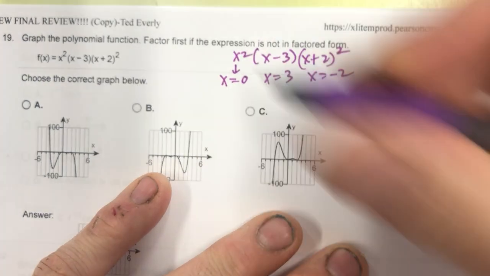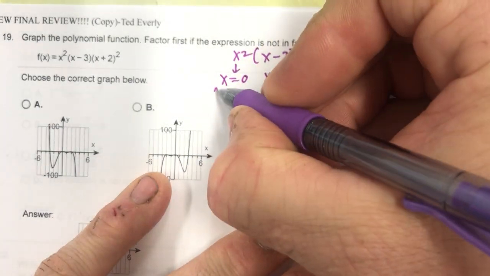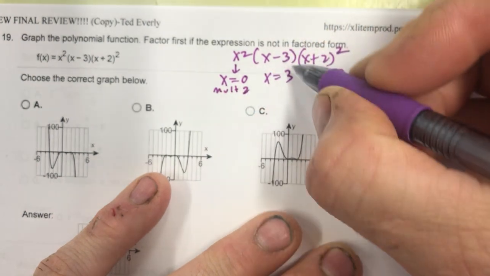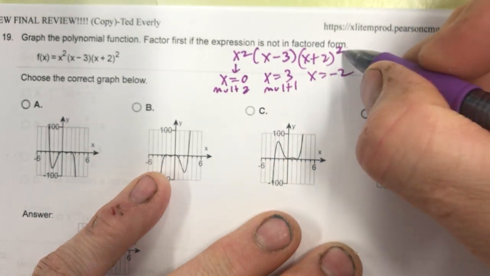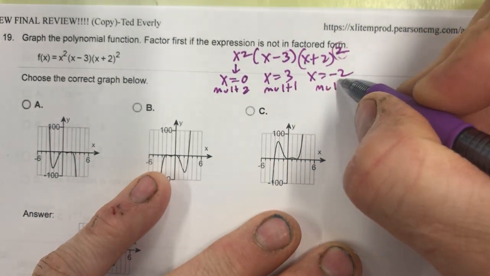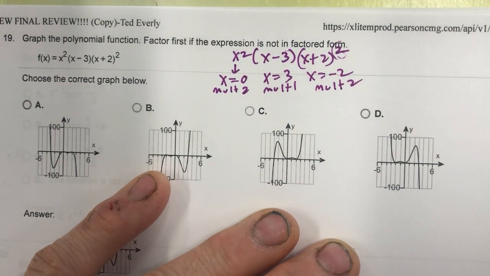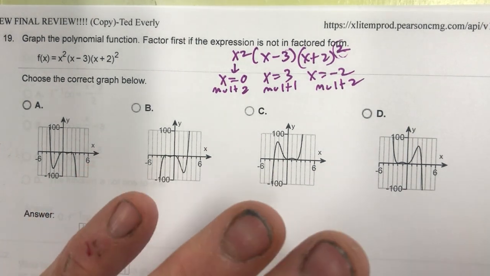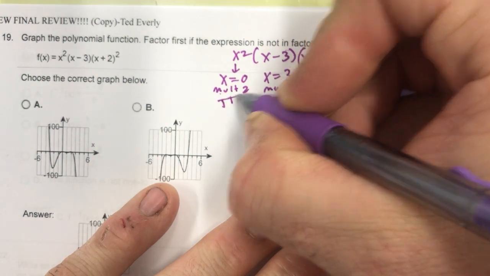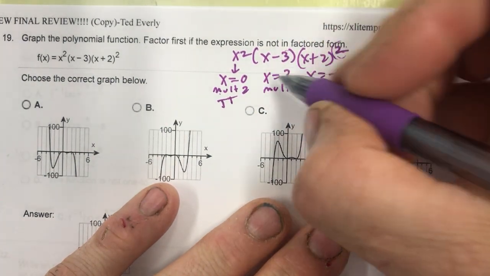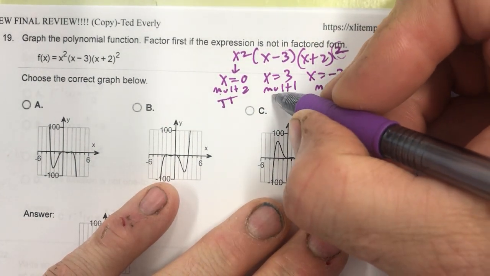Now this has multiplicity 2, since it's squared. This one here doesn't have an exponent, so it's just multiplicity 1. And this, of course, is squared, so that has multiplicity 2 as well. Which means if you have an even multiplicity, like these twos, it's going to touch and turn. It's going to bounce. This is an odd multiplicity, which means it's going to pass through.